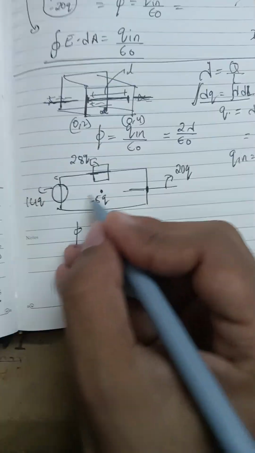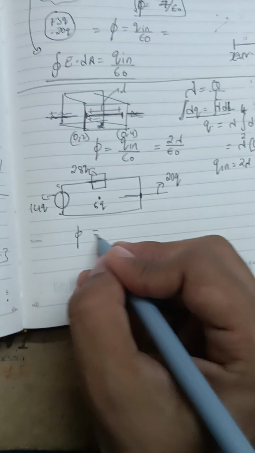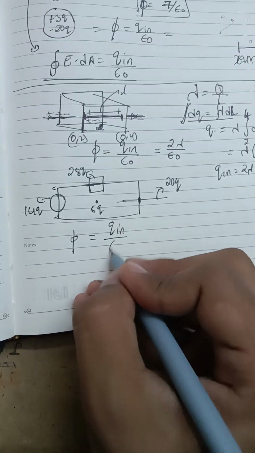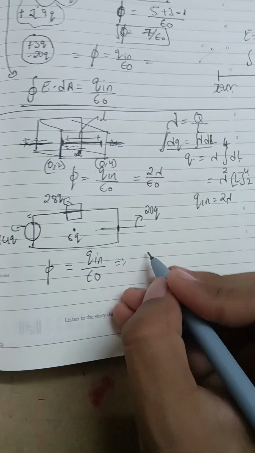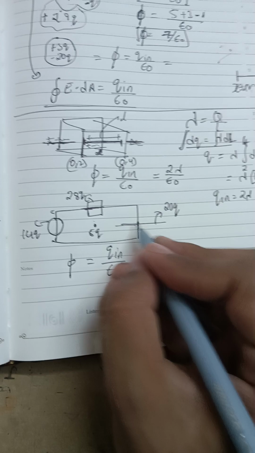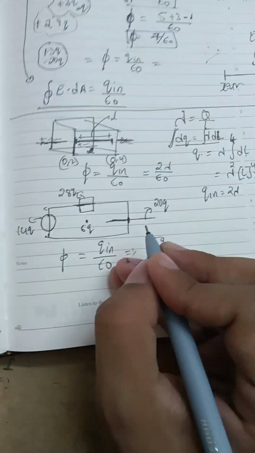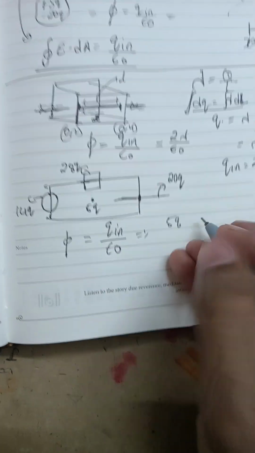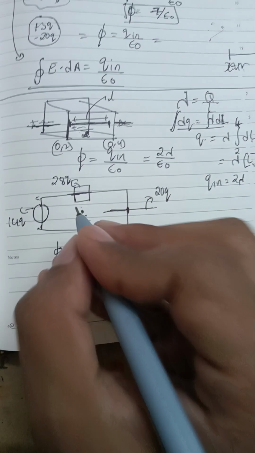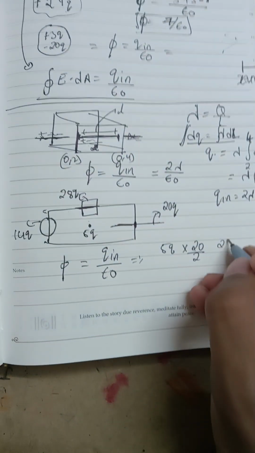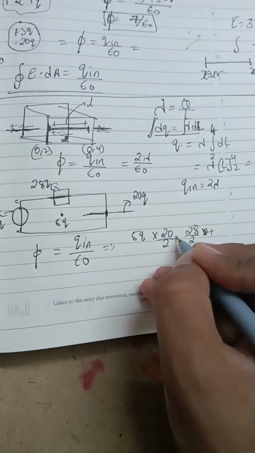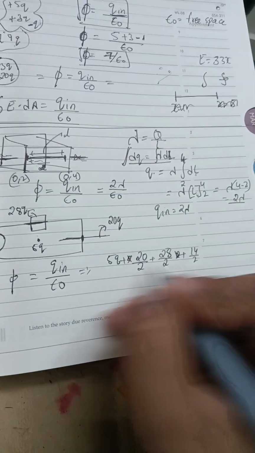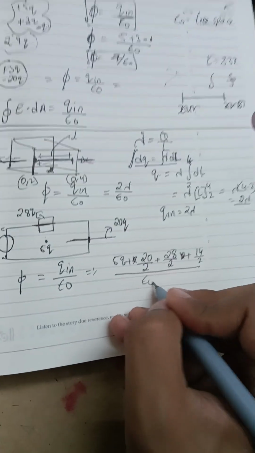Now I'm asking you to find the flux inside this whole thing. What would be the flux? You know the formula, Q inside by epsilon naught. Now what are the charges inside? 5q is the charge, obviously it is inside. Here only half of the rod is inserted, not the full. So 20 by 2, because it is half. Again this is also half, so 28 by 2, and this semicircle is also half, so plus 14 by 2, divided by epsilon naught.